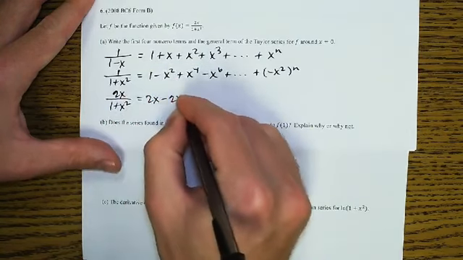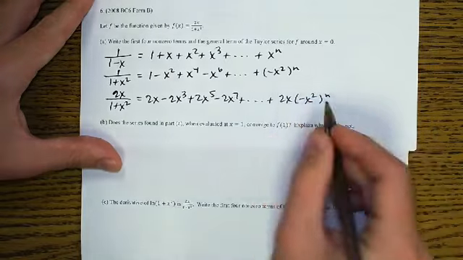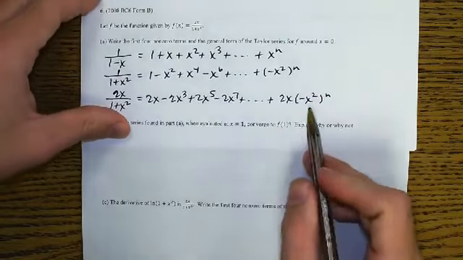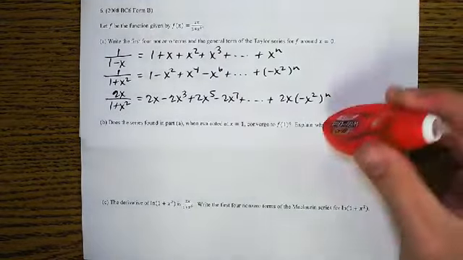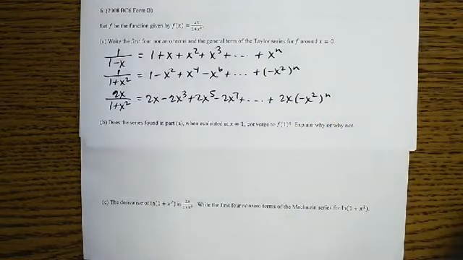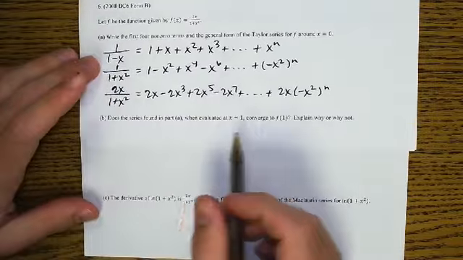The general term will be, actually, you know what, I'm probably going to leave it like that. Now on the answer key, you know I'm going to be simplifying that, but that's certainly a safe place to stop. Okay, does the series found in part A, when evaluated at x equals 1, converge to f of 1? Explain why or why not. Well, what is f of 1 going to be? That's going to be the first question.